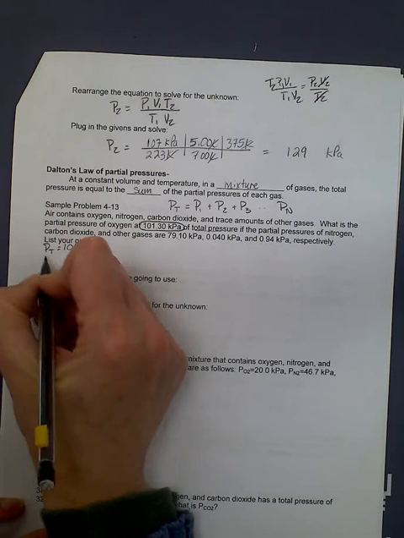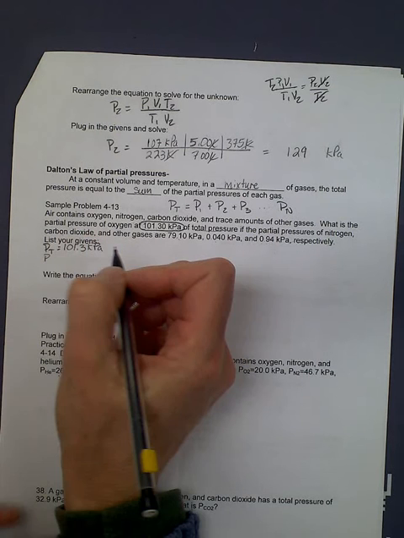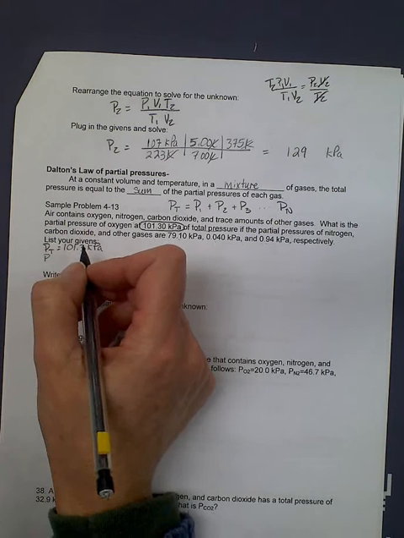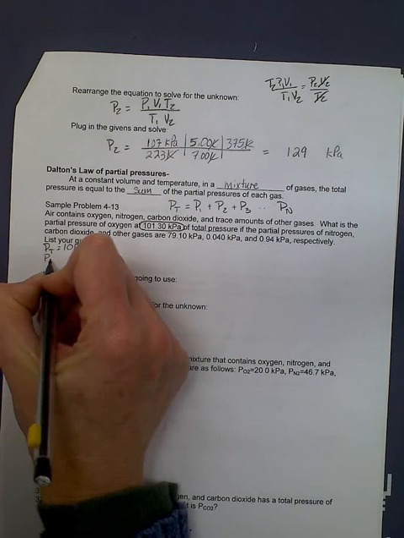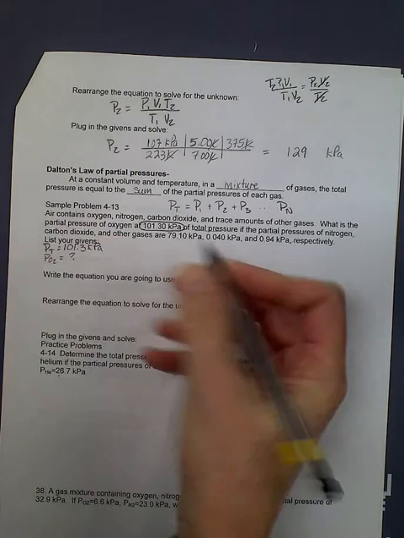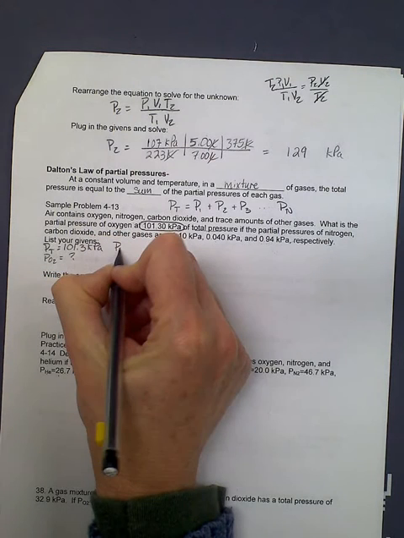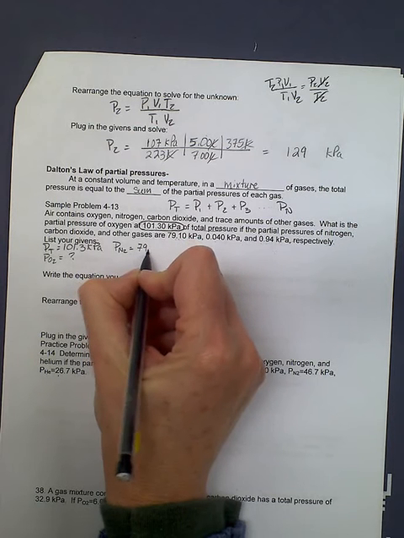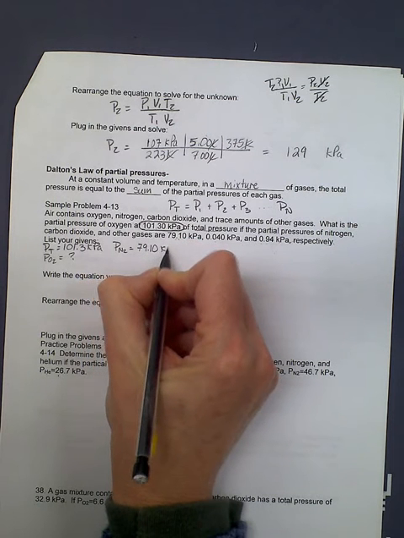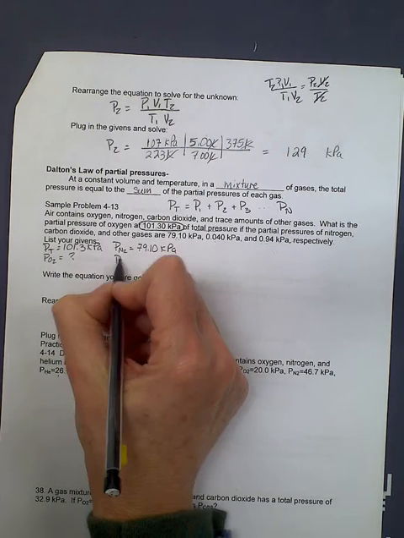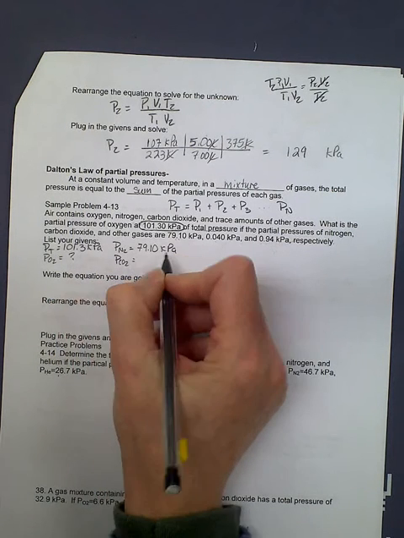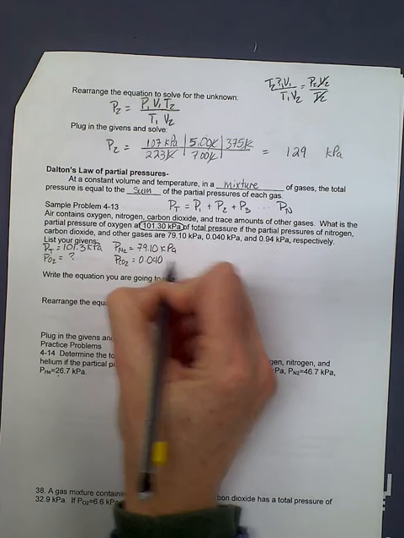Let's list them then. We've got PO2, which is what we're looking for. The pressure of nitrogen, PN2, is 79.10 kilopascals. The pressure of carbon dioxide is 0.04 kilopascals.